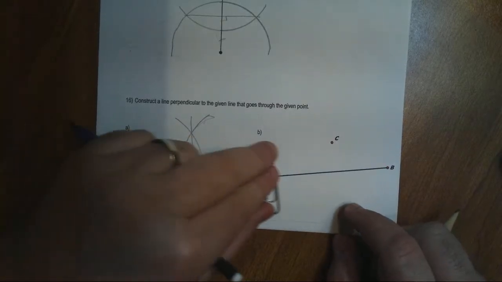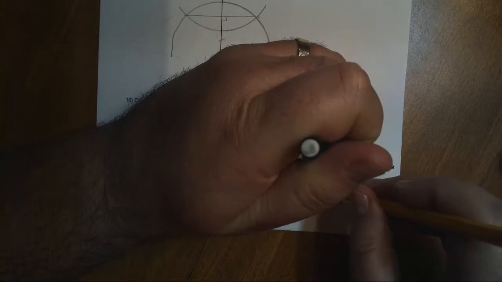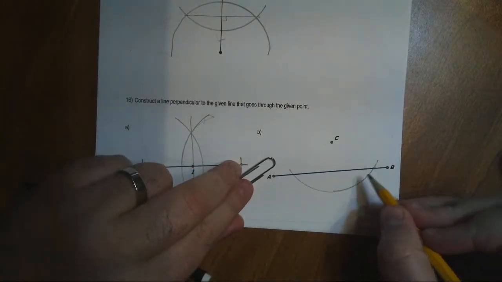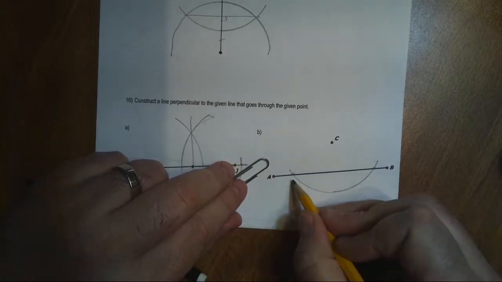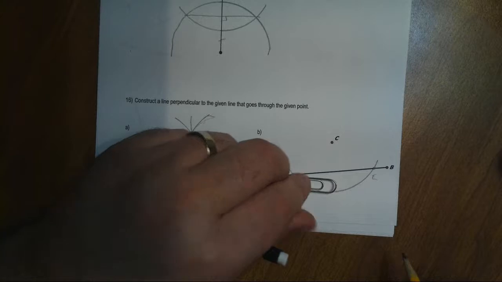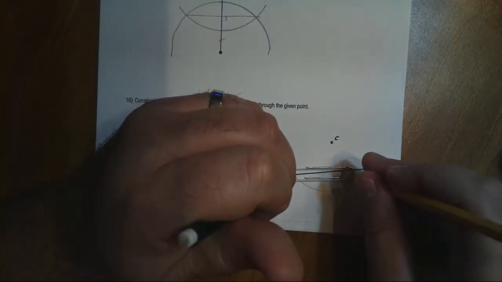For the one that's off the line, the first thing we're going to do is draw a circle, this time still around C. So there's my circle, and it's hitting these 2 points right here. If we want to call them D and E, we're going to draw a circle around D, and we want the radius to be just more than half of the length of DE.